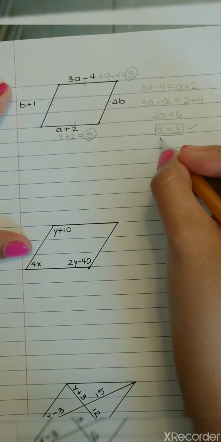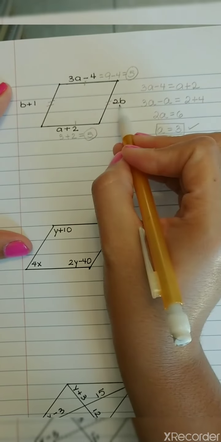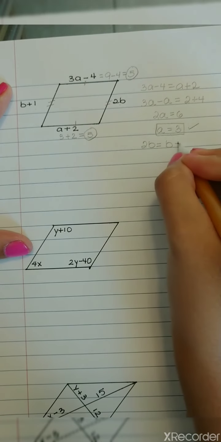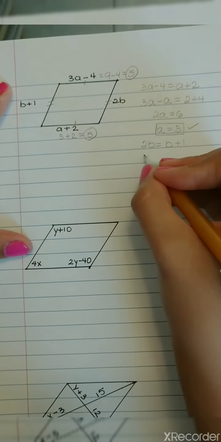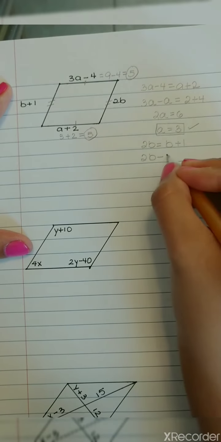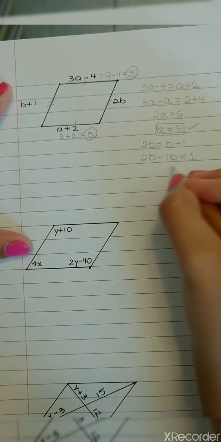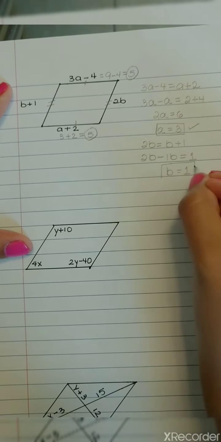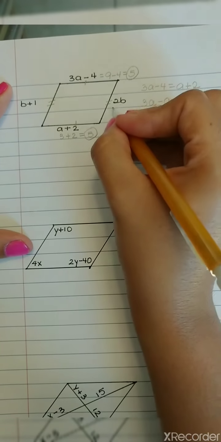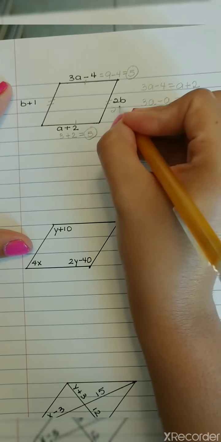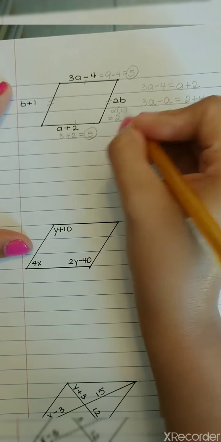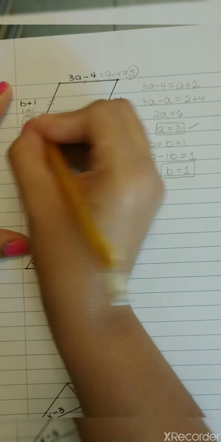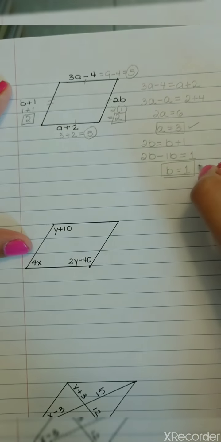For the letter b, I'm going to follow the same process where b plus 1 equals 2b, or 2b equals b plus 1. Combine like terms, so 2b minus 1b equals 1, which means that b equals 1. Substituting into the expressions that I have over here, 2b is 2 times 1 or 2, and b plus 1 is 1 plus 1, 2 as well. They are both equal, which means that my b is correct.